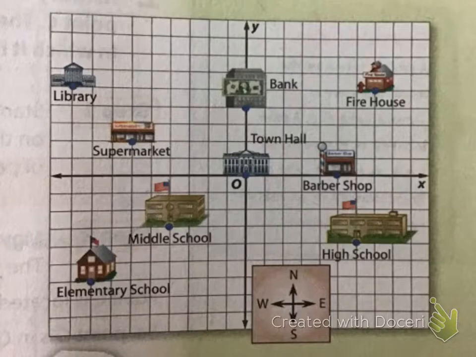What building is located 7 blocks east and 5 blocks north of Town Hall? 7 blocks east and 5 blocks north of Town Hall. Who can tell me what building? Ben. The firehouse. Exactly. We would go 1, 2, 3, 4, 5, 6, 7. And then we go 1, 2, 3, 4, 5. And there we are at the firehouse. Excellent.